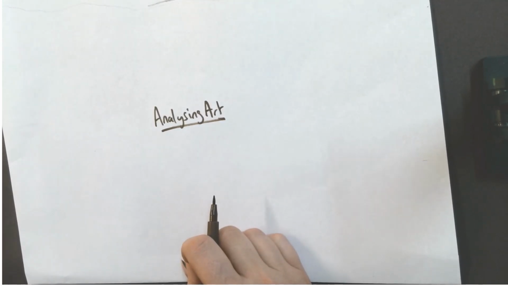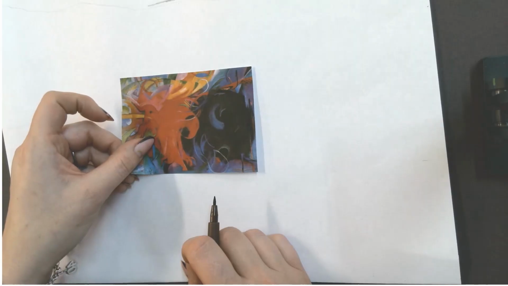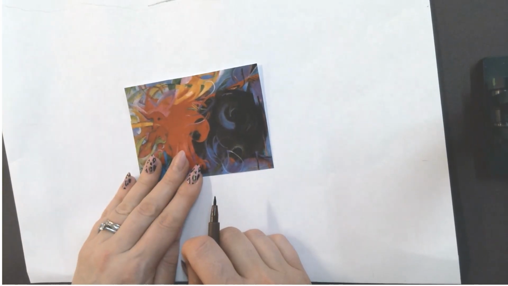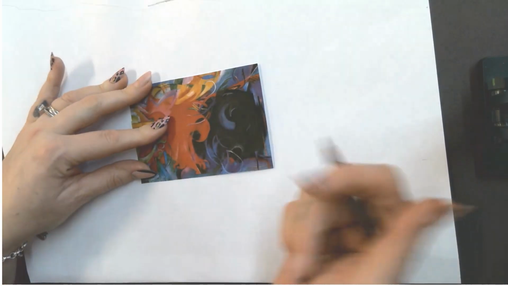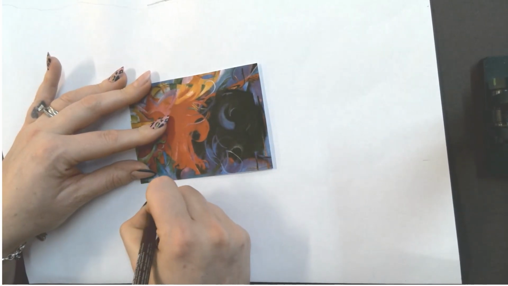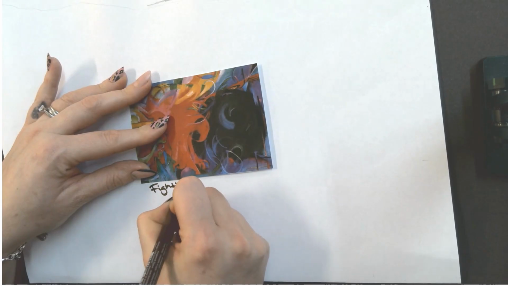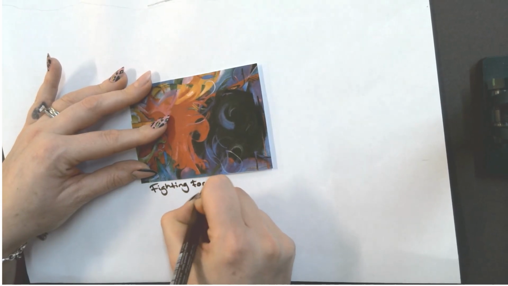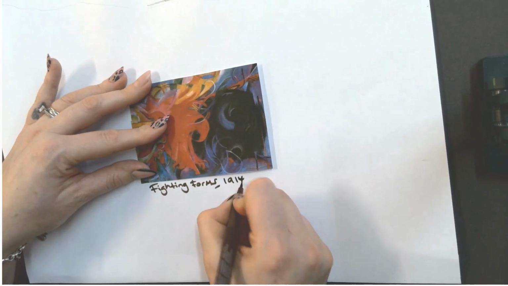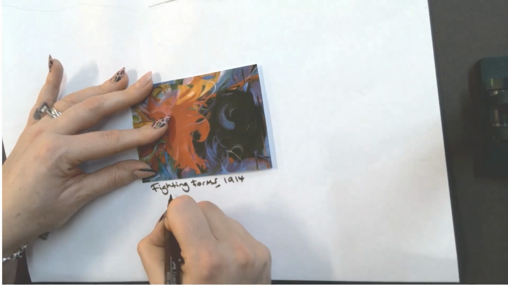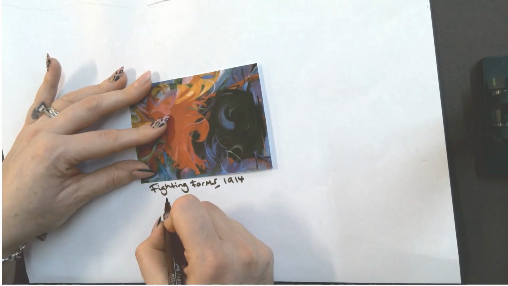Okay, so the first thing that you might do is get a picture of the artwork that you want to actually talk about. This one here is one of my favourites. This is Fighting Forms by Franz Marc, made in 1914. So it's important to actually acknowledge the picture that you're analysing. Make sure that you write down the title of the work, the year it was made, and the name of the artist as well.